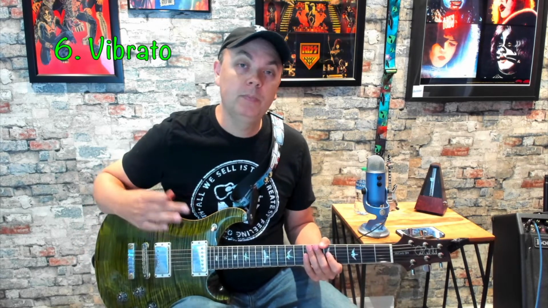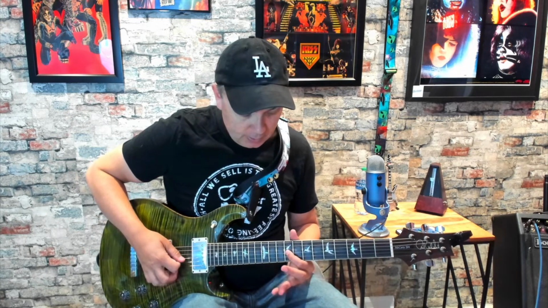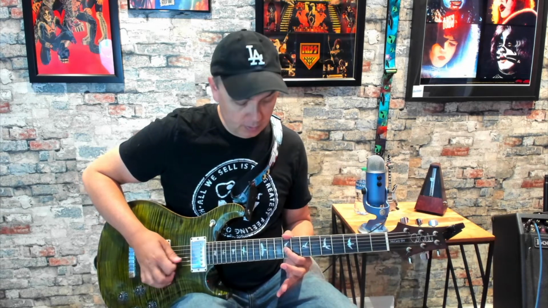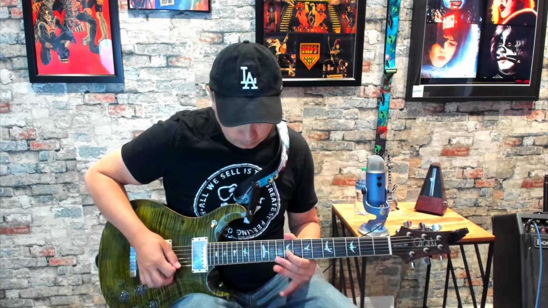Next term is vibrato. So this is basically where we're manipulating the natural pitch of the note, almost like a pulsating variation. So if we play here an E, we do nothing with it, then there's no vibrato there. But if I shake the note, that will be considered vibrato.